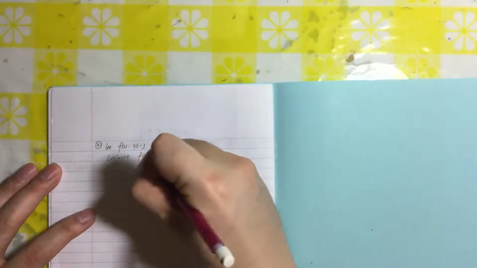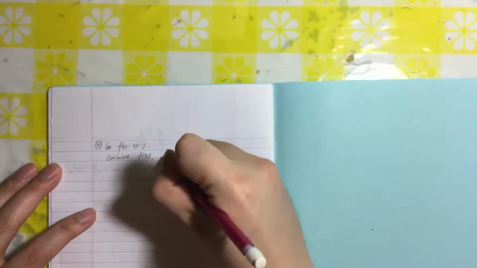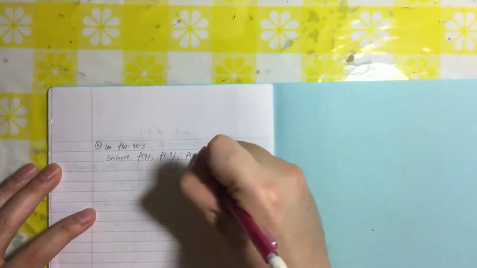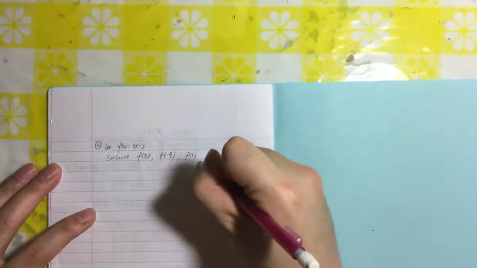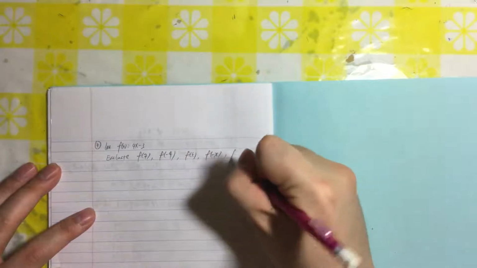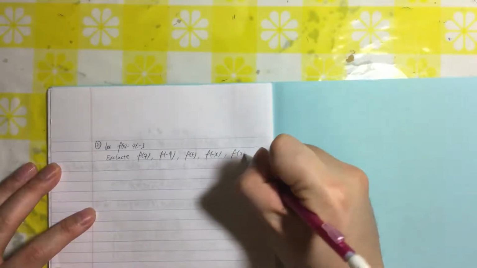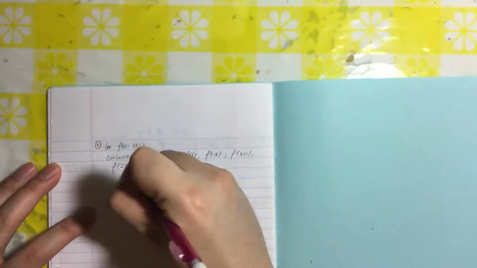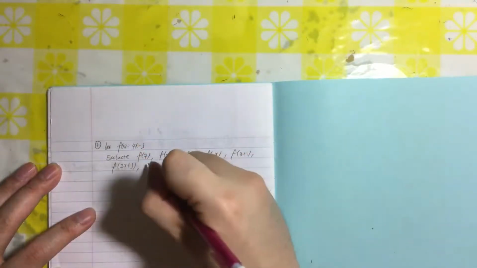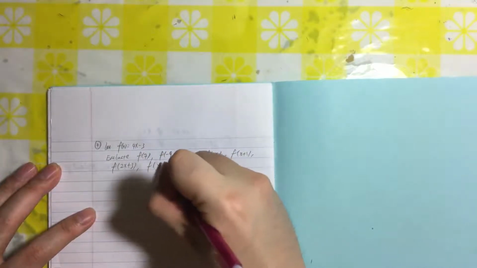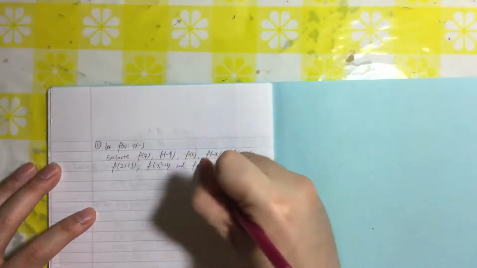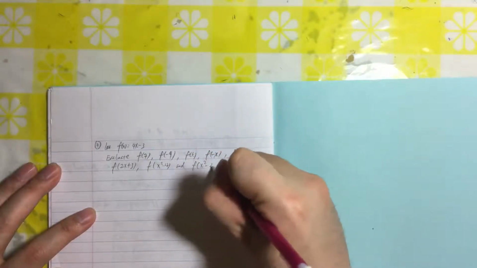Evaluate f of 7, f of negative 9, f of t, f of negative x, f of x plus 1, f of 2x plus 3, f of s squared minus 4, and f of s squared minus 2x plus 5.